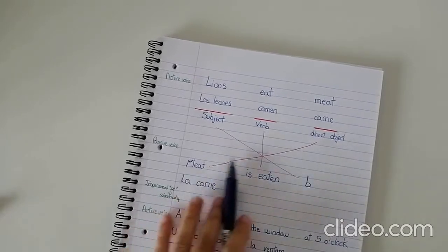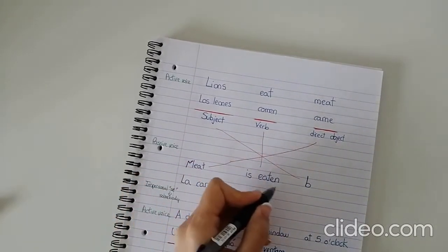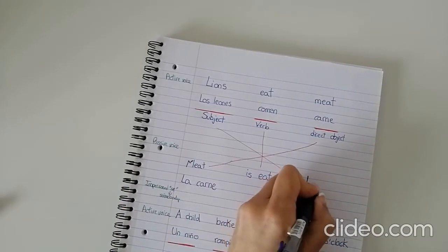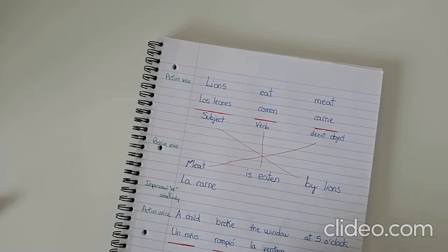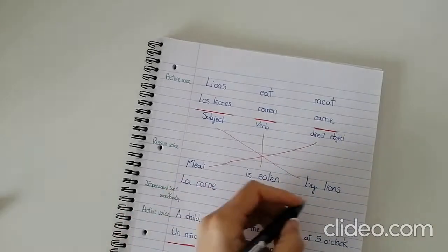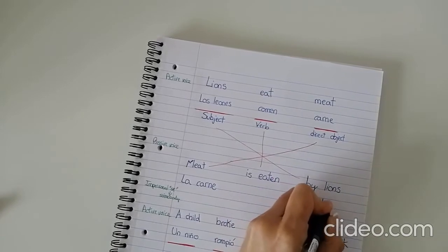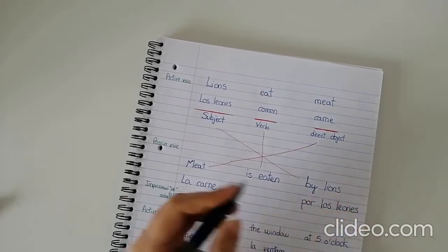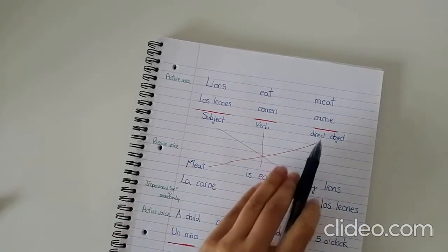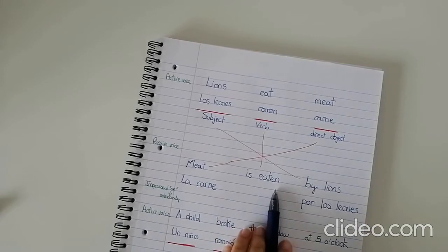The passive voice is commonly used in newspaper, for example. So meat is eaten by lions. How do we translate by lions in Spanish? Por, and remember the article, los leones. So subject becomes the agent, object becomes the subject, and is eaten.